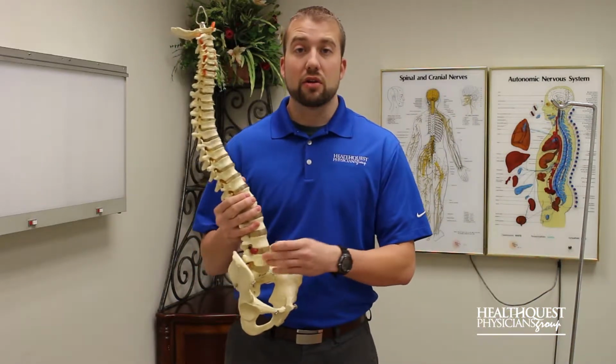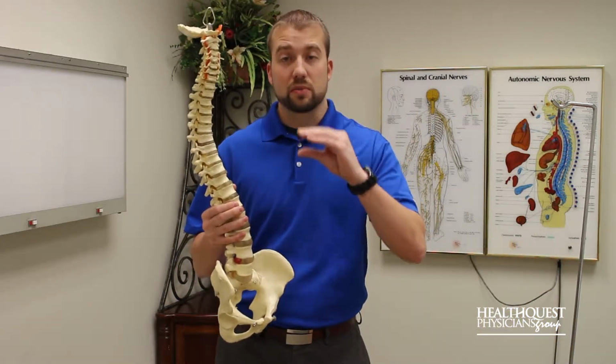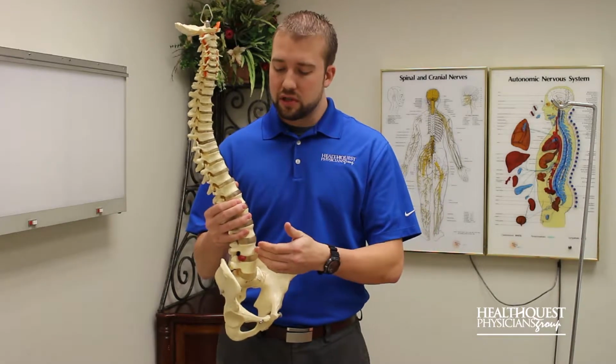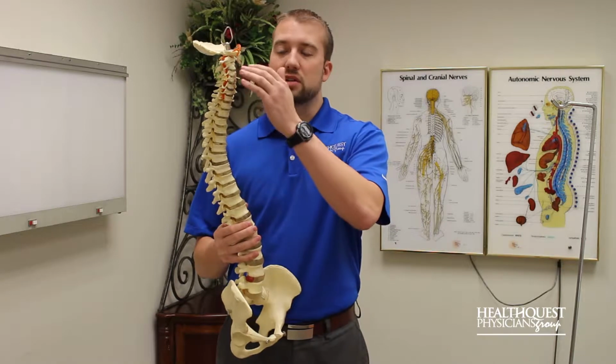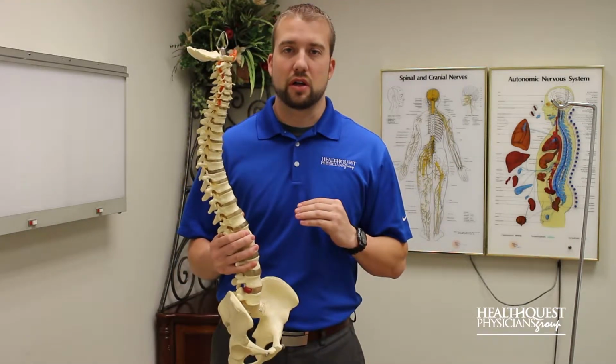A disc is essentially a cartilage cushion, a suspension, a hydraulic that is positioned between each individual vertebra throughout your spine. Now they are smaller in the neck versus here in the lower back. They take a lot more weight in the lower back, so they have to be a little bit thicker, have a little bit more cushion or hydraulic.